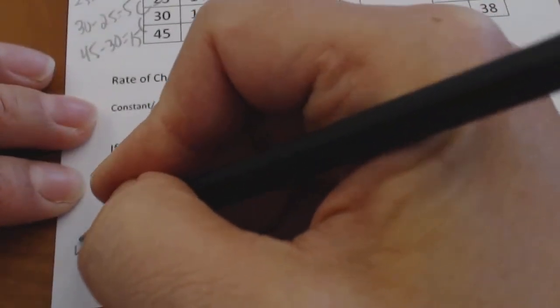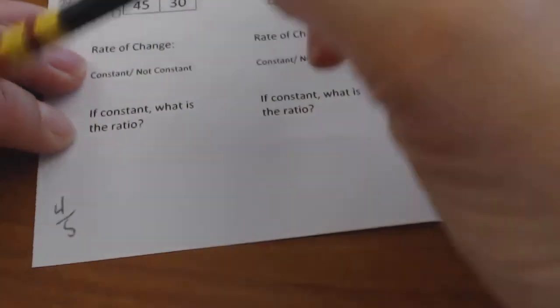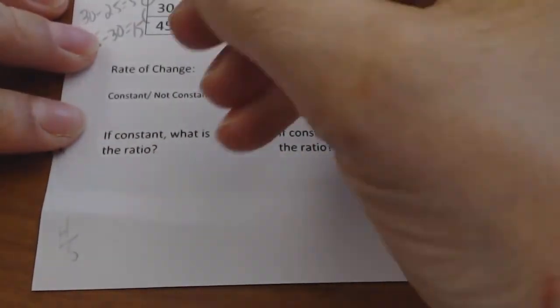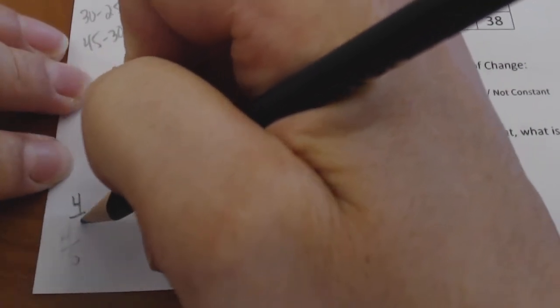So let's write that down right here. 4 over 5. Actually, let me give myself a little bit more room. If you need more room, remember you can always tape this in your ISN and lift it up and do the work underneath of it. So let's write down 4 over 5.